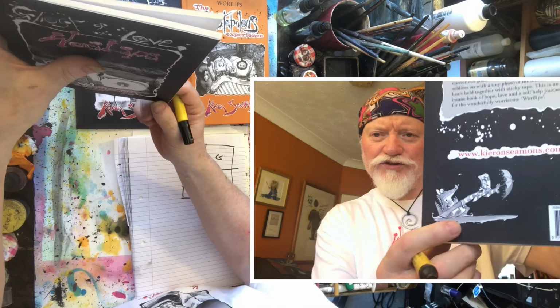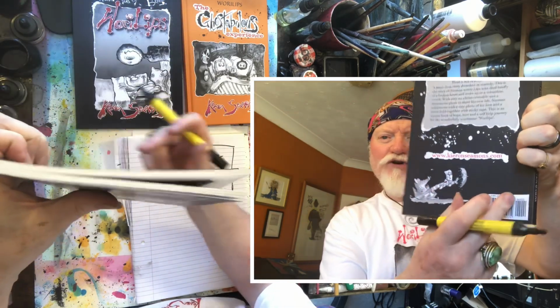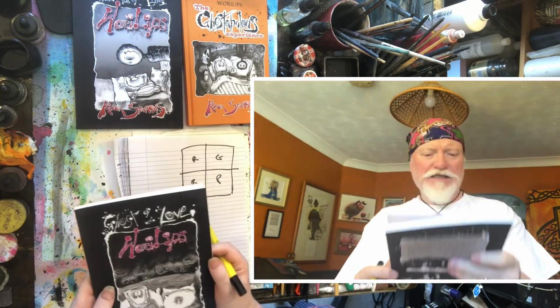Another lovely little illustration down there at the back, just as a little balance for the QR code or the barcode. So that was the original thing.